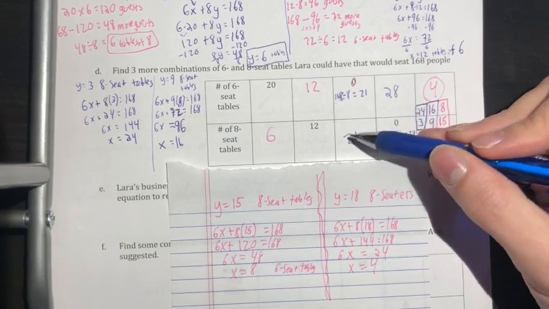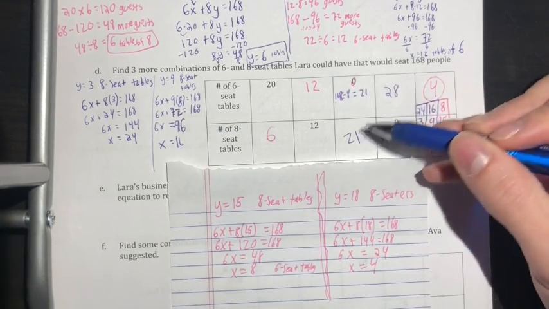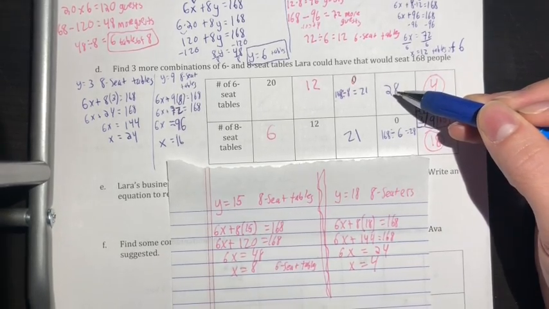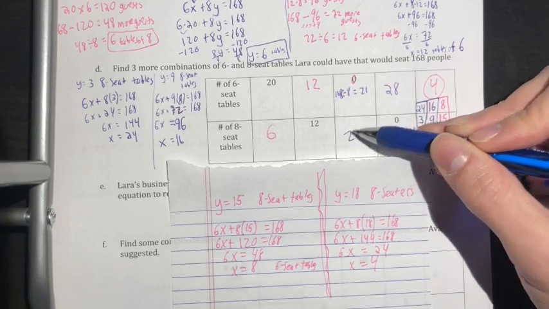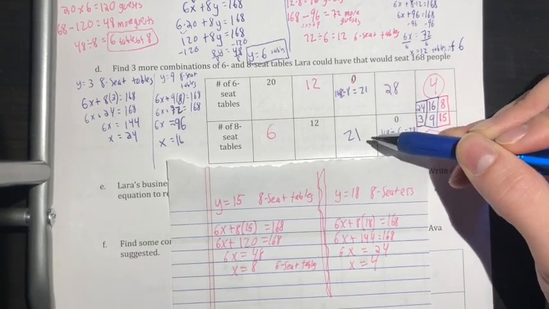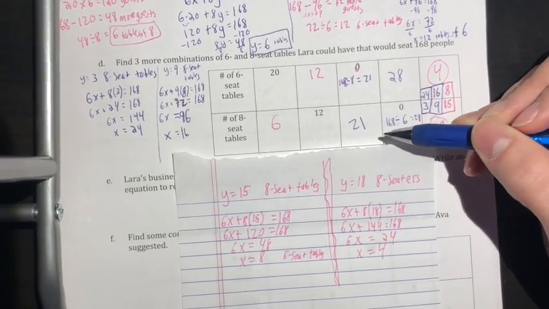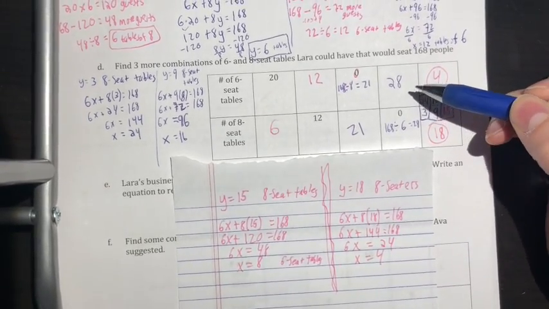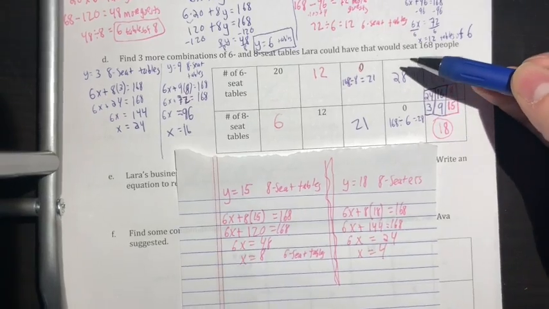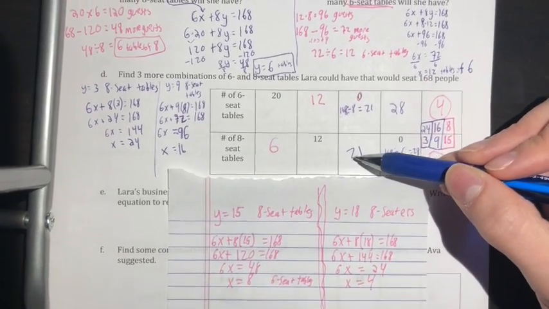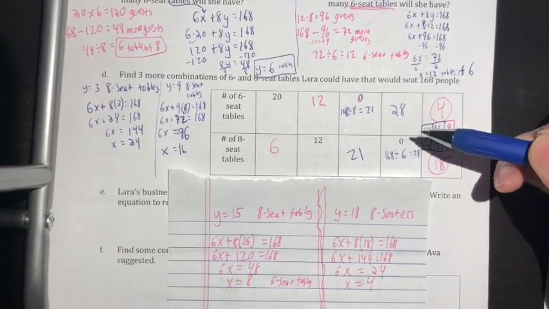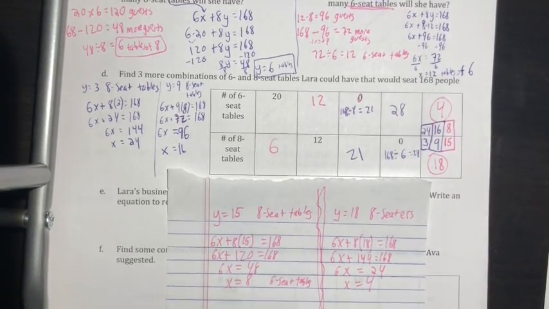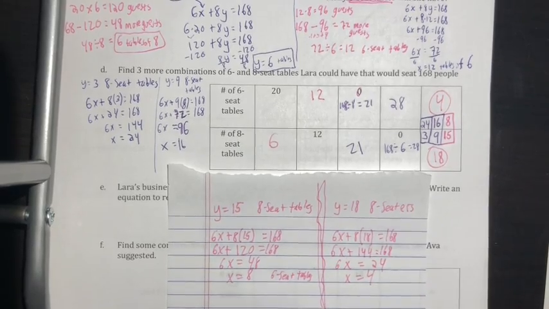So these are actually like my maximums and my minimums. Like the most number of tables I could have total is 28 total tables. And the most number of tables I could have here is 21, because if I had more than 21 8-person tables, that would be more than 168 people. And if I had more than 28 6-person tables, that would be more than 168. So it turns out I can't have more than 21 8-seaters, and I can't have more than 28 6-seaters. And I can't have less than 0 of each because negative numbers they don't have a place in this problem.